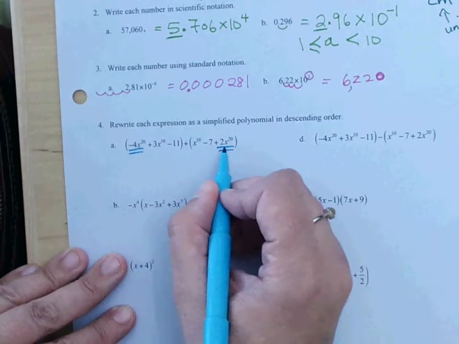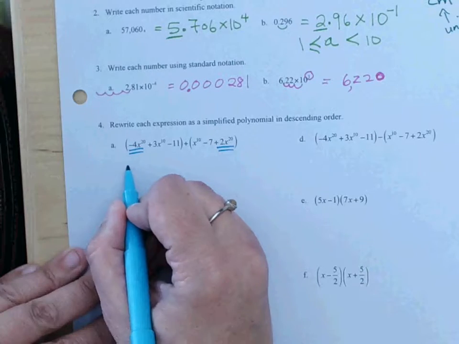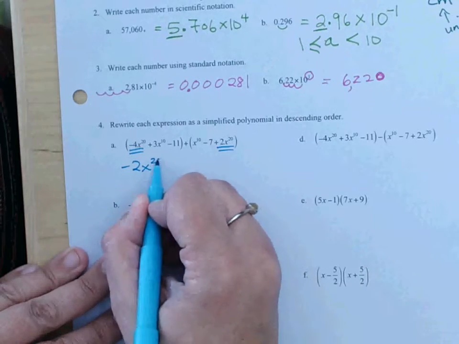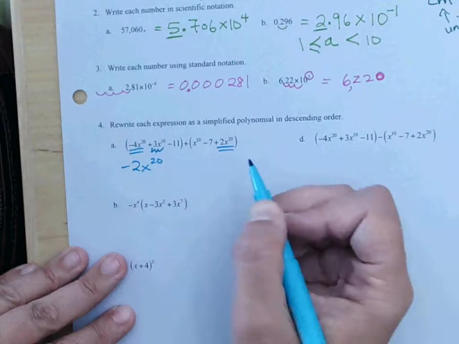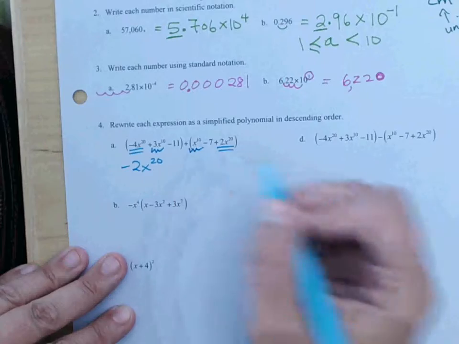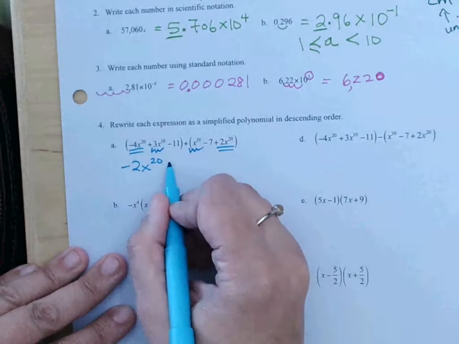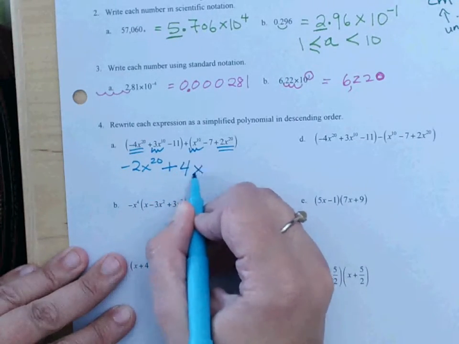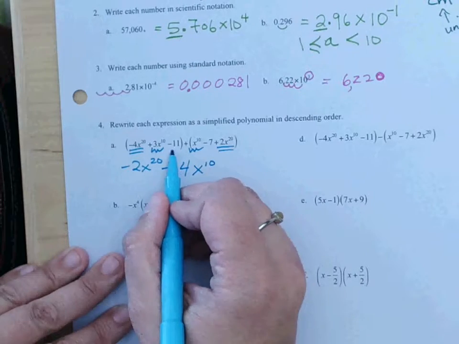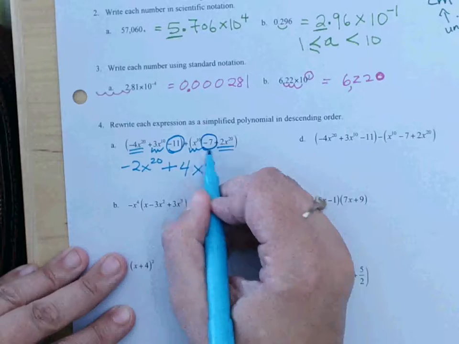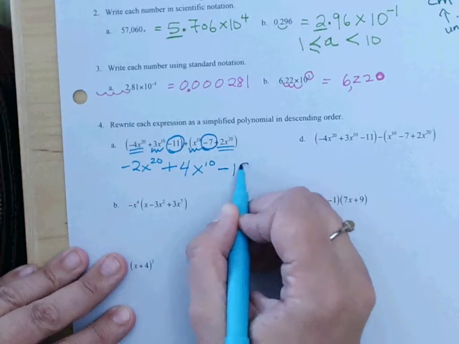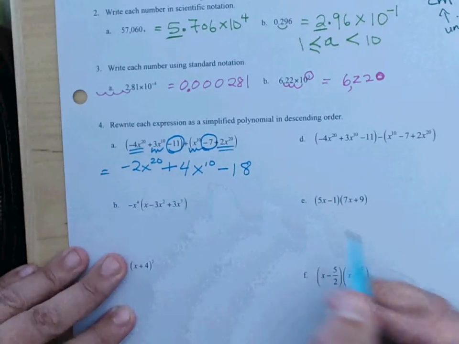Negative 4, positive 2, negative 2x to the 20th. The exponent doesn't change when I add and subtract like terms. Okay, here's 3x to the 10th, x to the 10th. How many x to the 10ths do I have? 4x to the 10th, good. And now I have my constants. Negative 11 plus negative 7 is negative 18. Very good. So that's fully simplified.